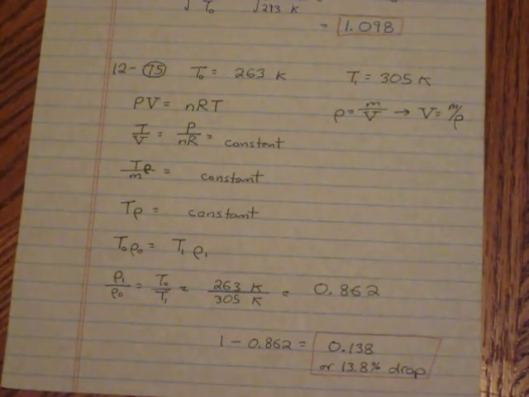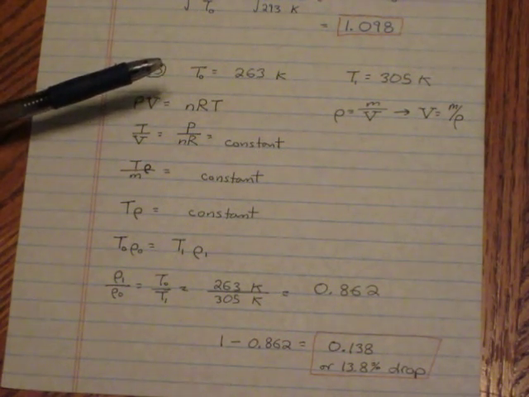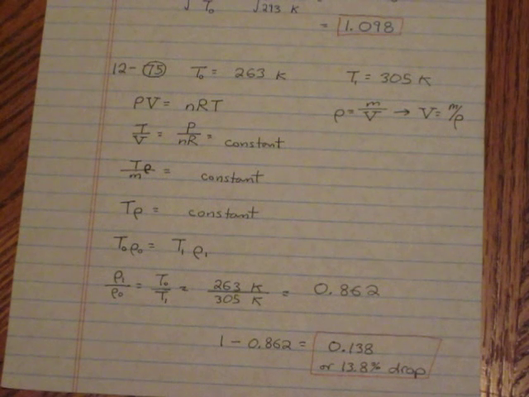And the last one, number 75. An ideal gas maintained at 1 atmosphere. By what percentage does the density change as the temperature changes? Okay, so we have original T 263 Kelvin, the final 305 Kelvin.